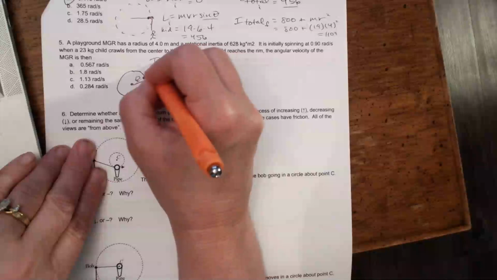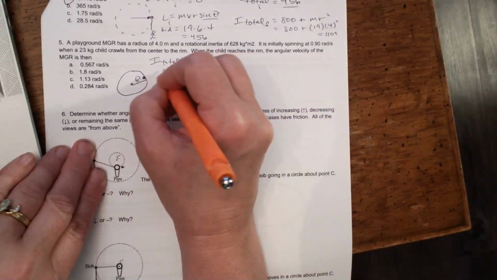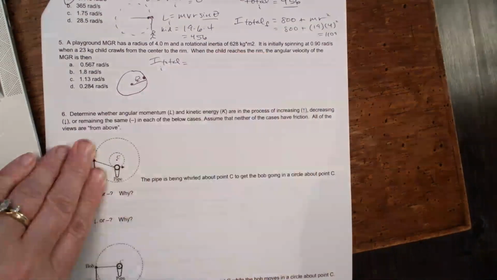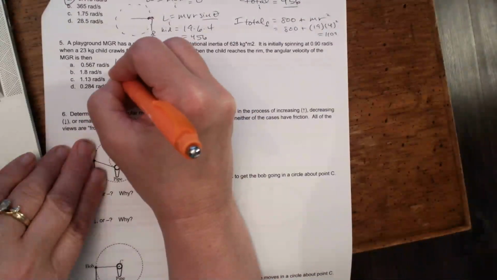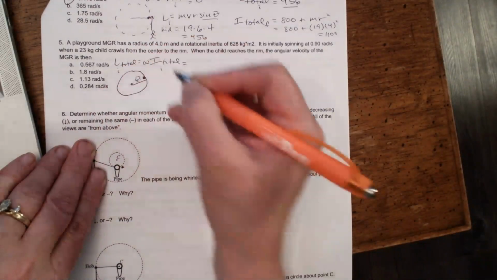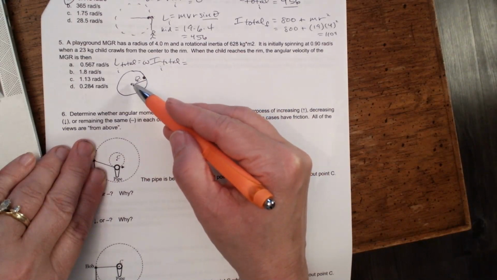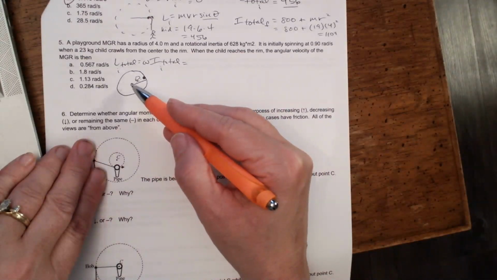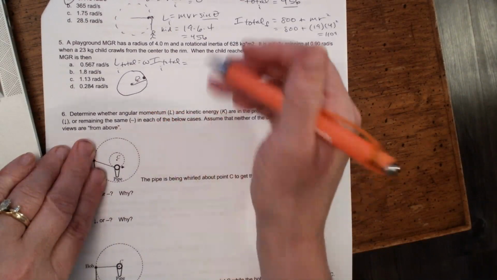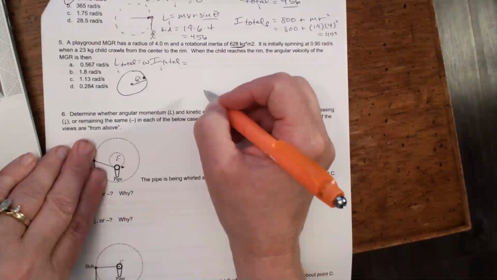So let's do L total initial. That's going to be angular velocity times our rotational inertia. The kid sitting at the middle has a radius of 0, so they're not contributing to the initial rotational inertia. So we can just use the rotational inertia of the merry-go-round.